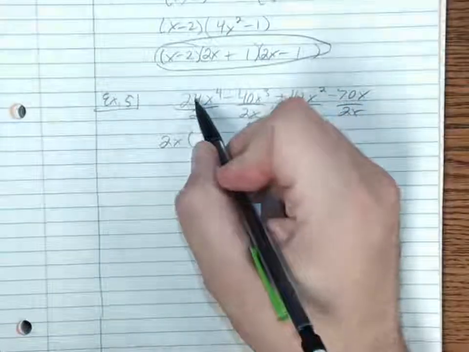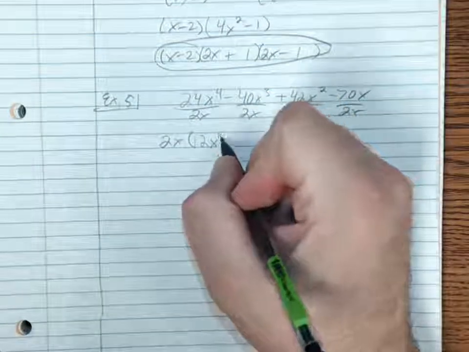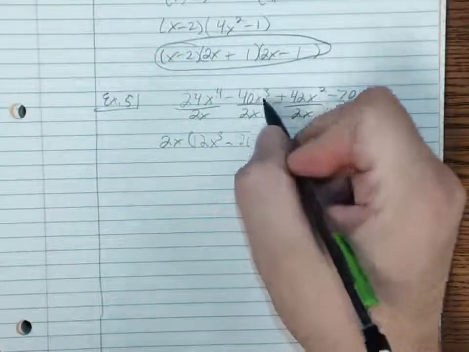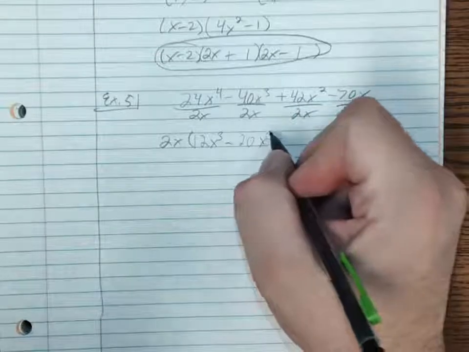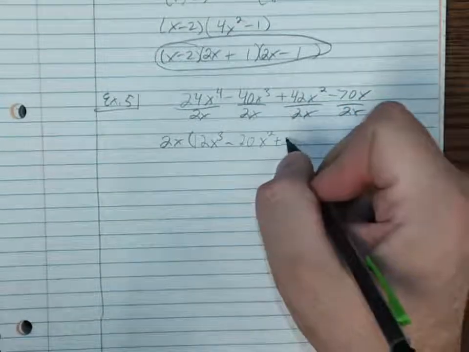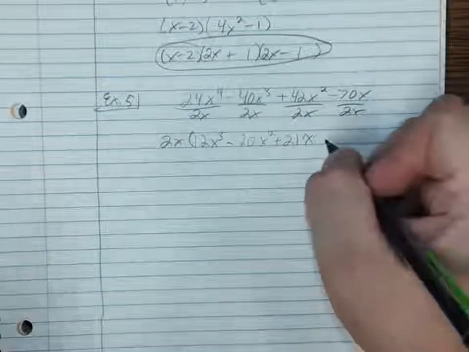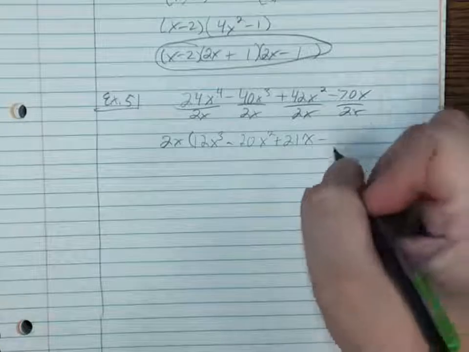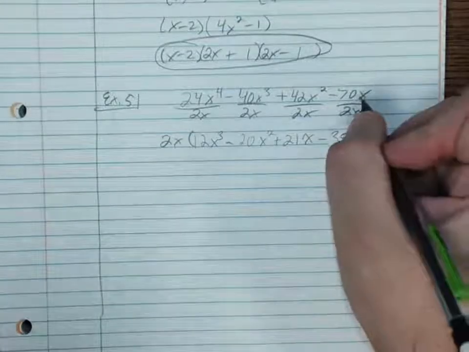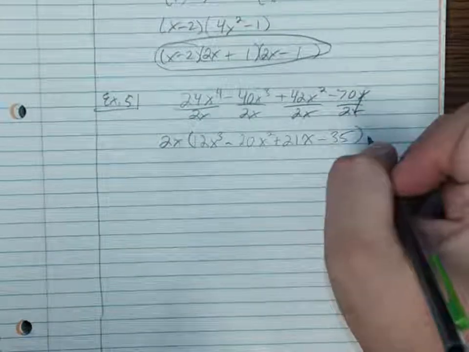So let's see, 24 divided by 2 is 12. X to the fourth divided by x is x cubed. Minus 40 divided by 2 is 20. X cubed divided by x is x squared. Plus 42 divided by 2 is 21. X squared divided by x is x. And minus 70 divided by 2 is 35. And the x divided by x is 1. 1 times 35 is 35.